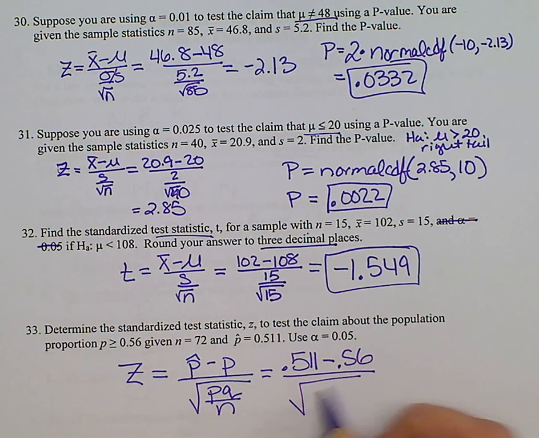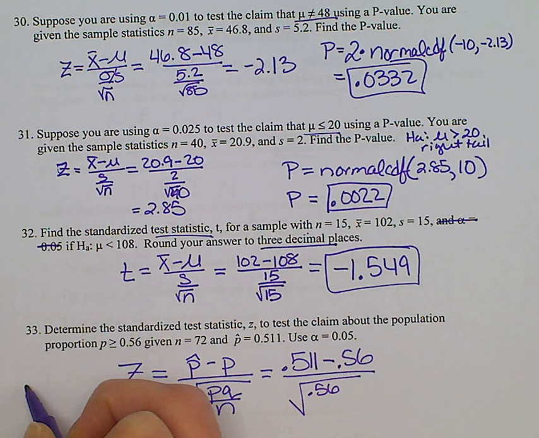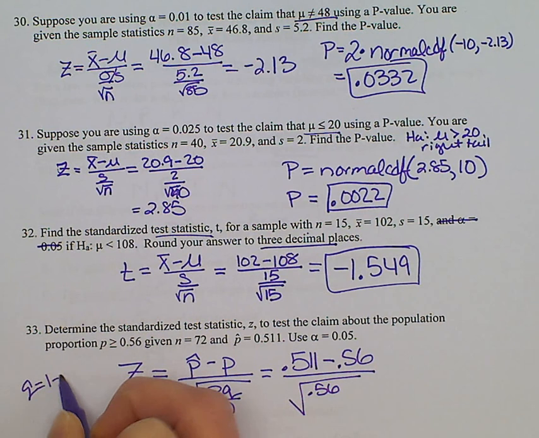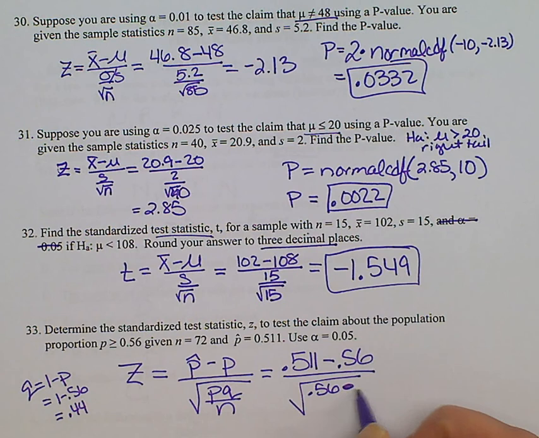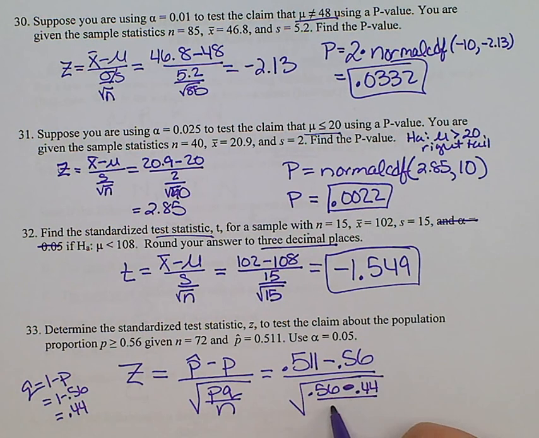Therefore, q, remember, is 1 minus p, because p and q together have to equal 1. So q is 0.44, and n here is 72.